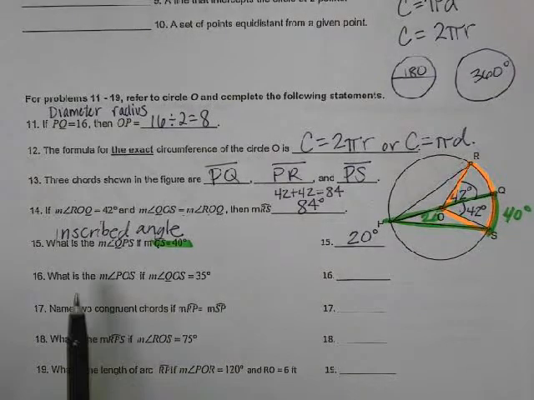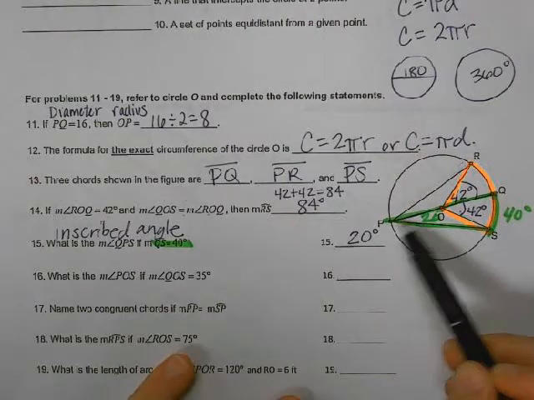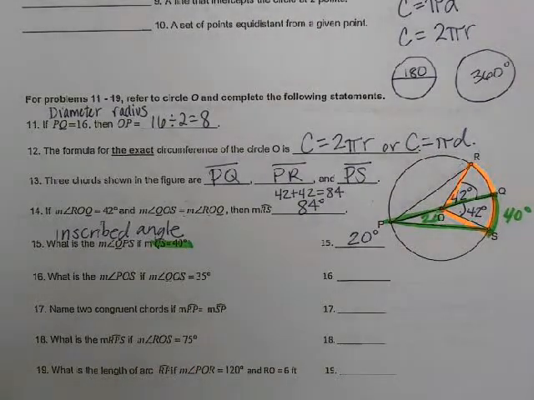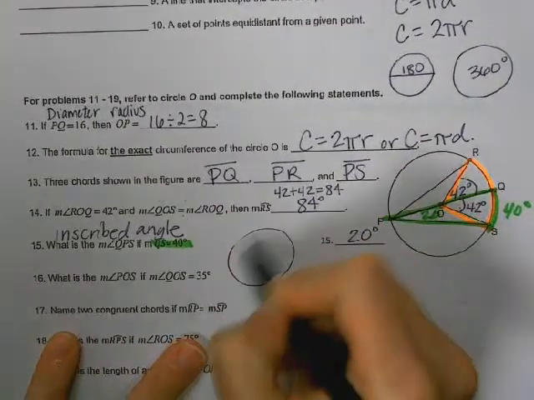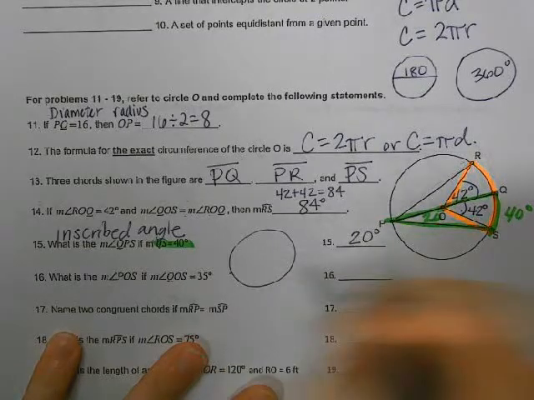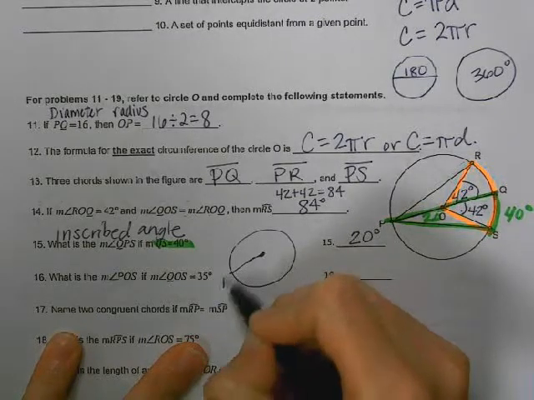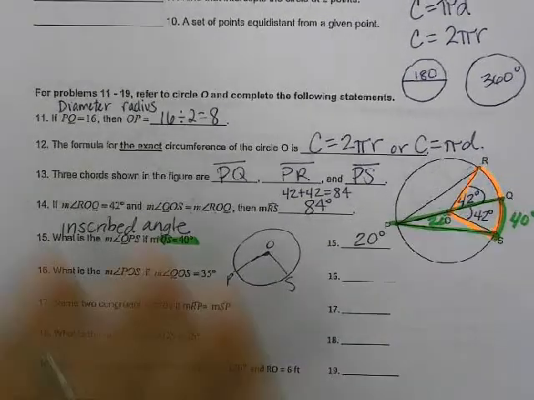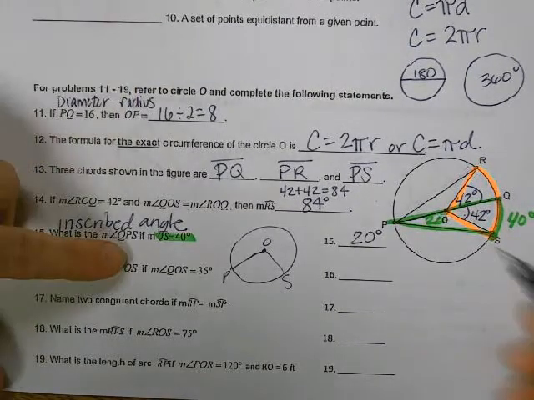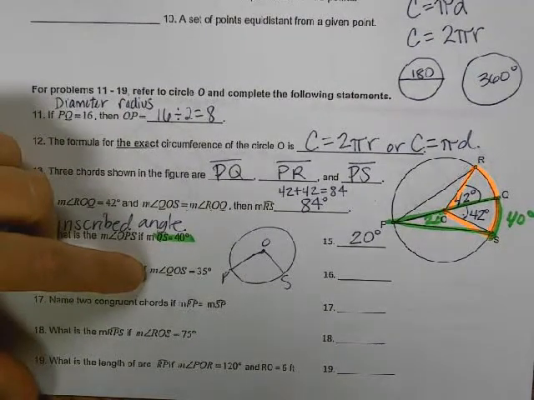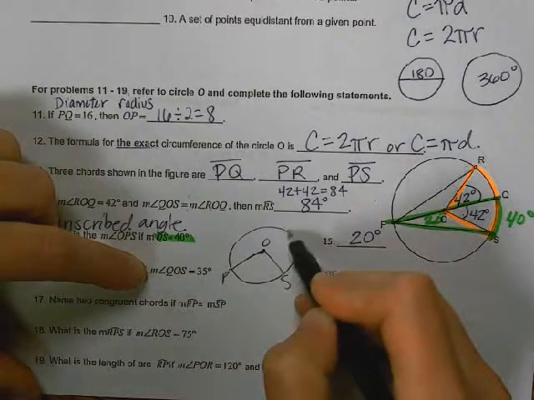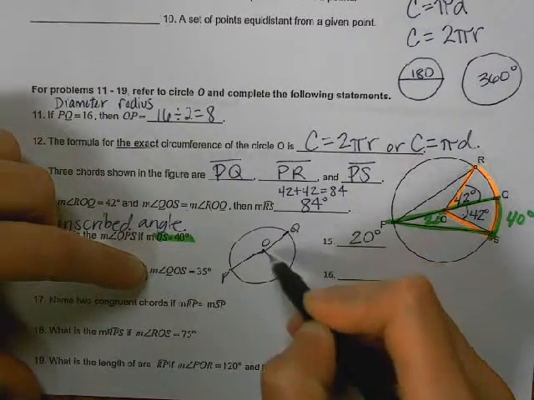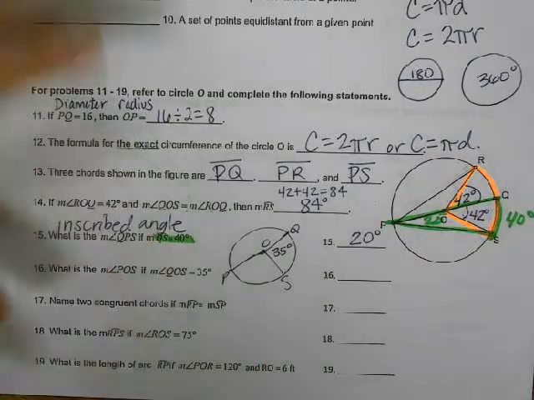Okay, number 16. It says, what is the measure of POS? So POS, let me use a different color now. Actually, let me just draw it. So here we go. We've got P, O is the center, S, and it says angle QOS, which is this one right here, is 35.